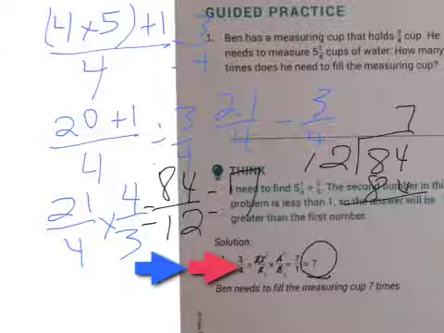Okay, so let's go into our guided practice number 2. Our guided practice number 2 says a rectangular park has an area of 5/8 square mile and a length of 1 1/4 miles. What is the width of the park?